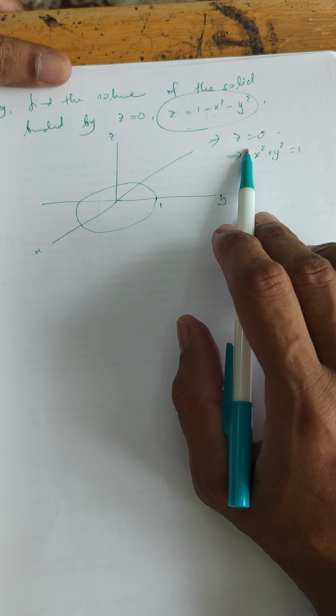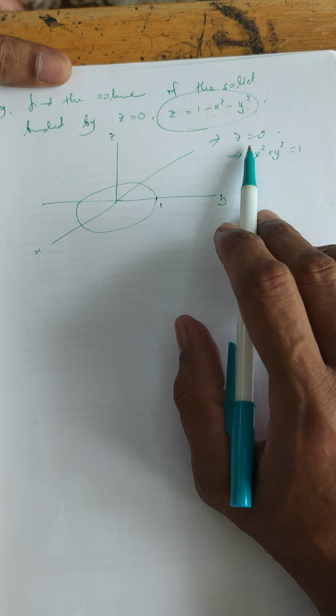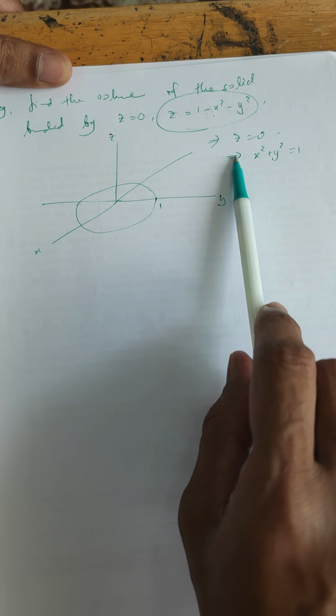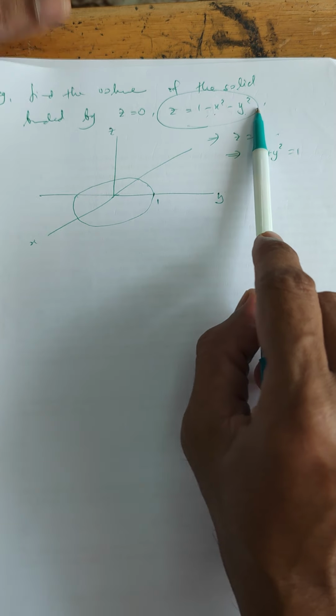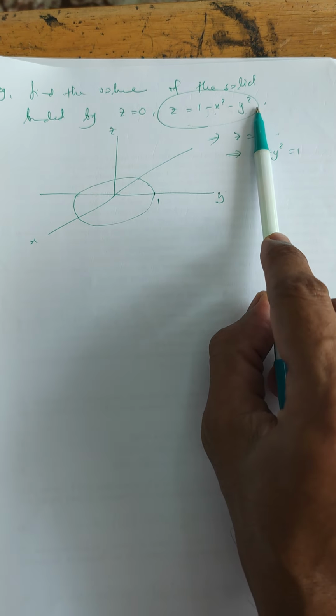If you increase z, we have 1 minus and so on. So what we have is actually this kind of paraboloid, because we have a negative part there. If you increase x and y, the value of z becomes smaller and smaller. When x is 0 and y is 0, you have this point here, z equal to 1. So basically that's your region or solid.